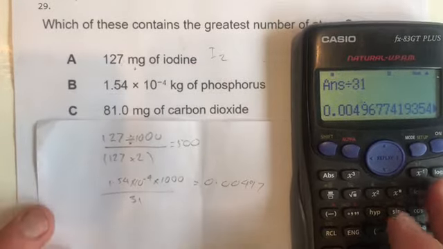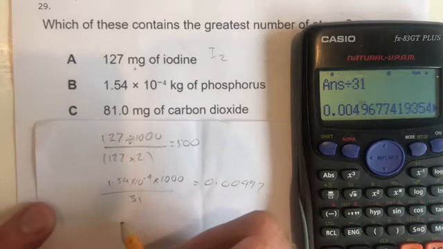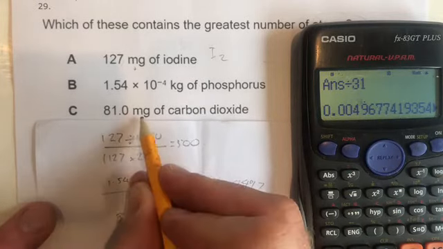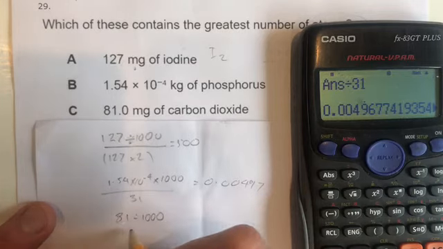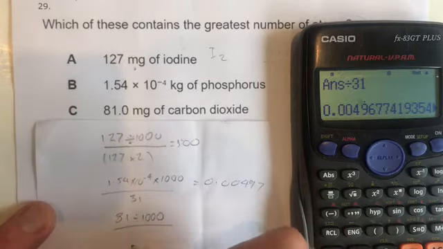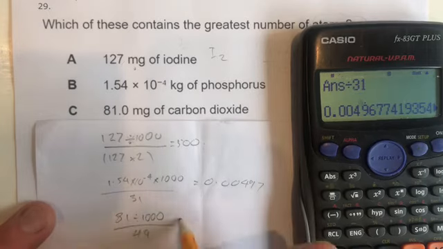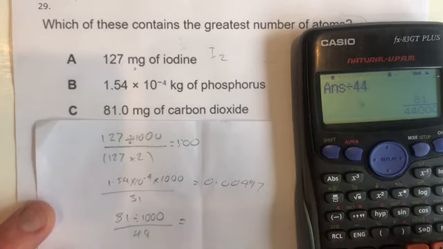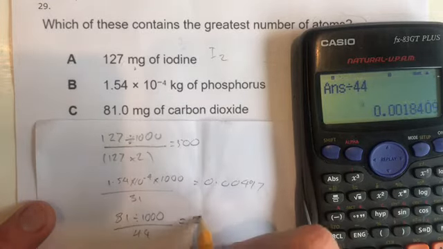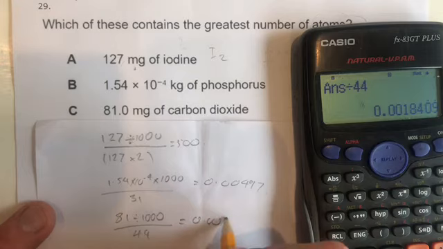Next one, CO2. Right, so 81 milligrams, get it right this time. Divide by 1,000. CO2 is 44 relative mass, so 81 divided by 1,000 divided by 44 equals another small number, it's not going to win.